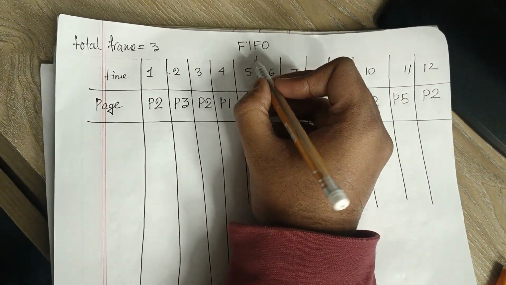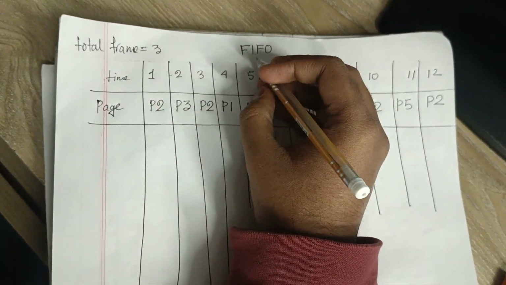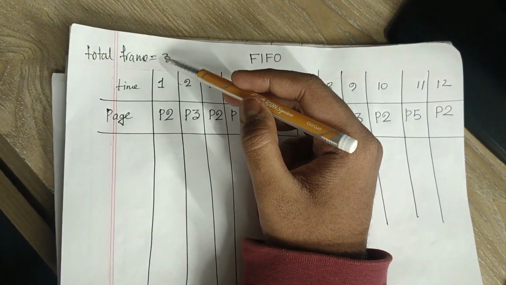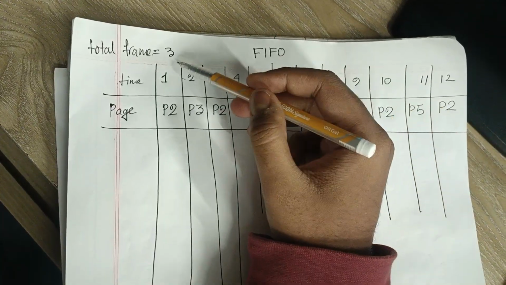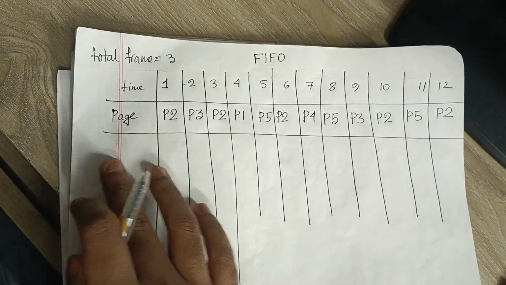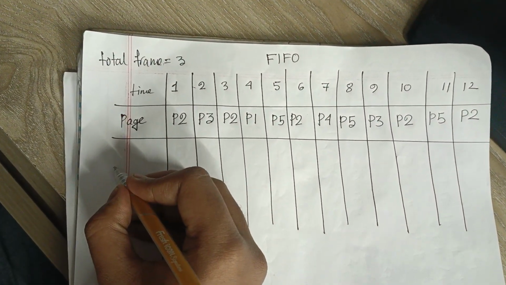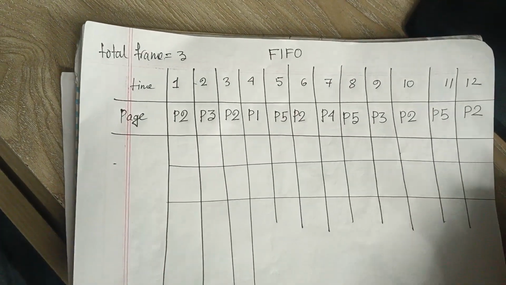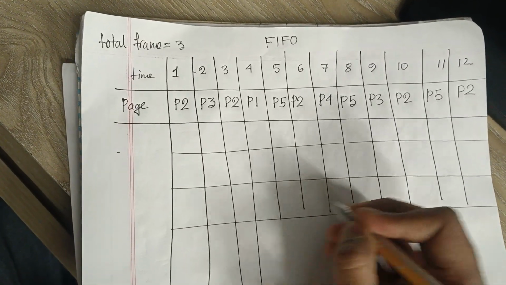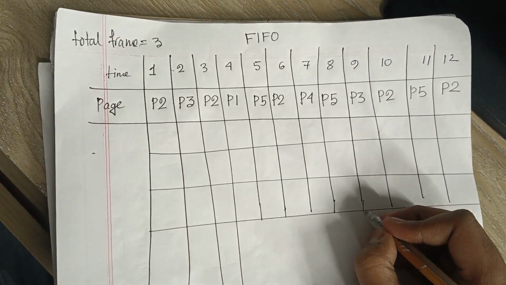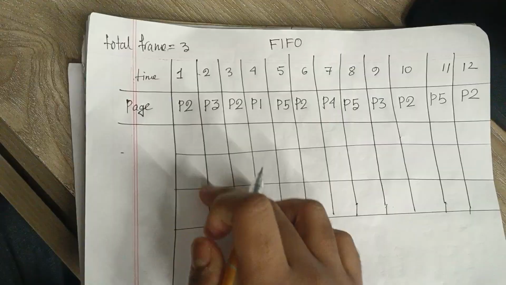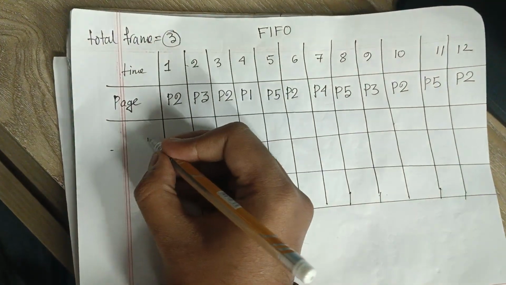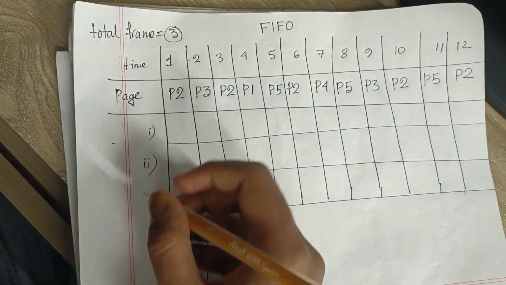So what is this? FIFO. FIFO means first in first out, and we have been given a total frame count of 3. Okay, that means I have to create 3 blocks. So let's create 3 blocks: 1, 2, 3. So this is our total of 3 rows. We have created 3 rows because of 3 columns. So let's point it out so that you can understand.